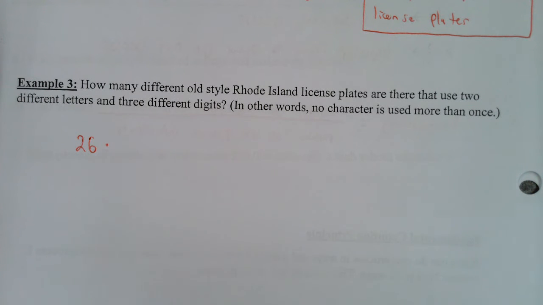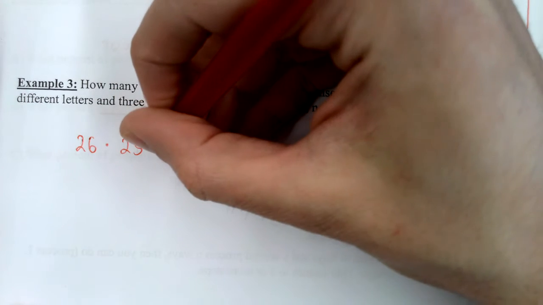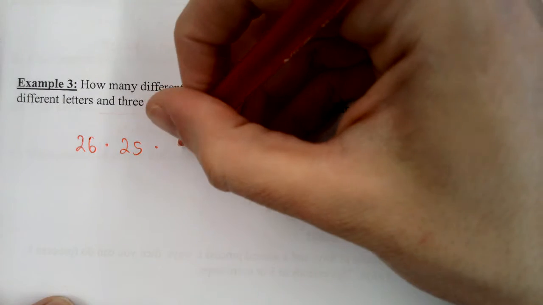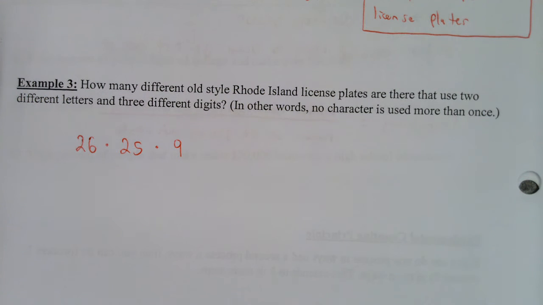Let's say the first letter is A. That means the next letter can be anything from B to Z, so there's 25 possibilities. Then we have the first digit. Remember, the first digit cannot be 0, so there's 9 possibilities.